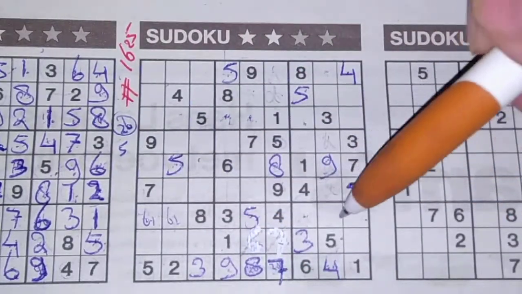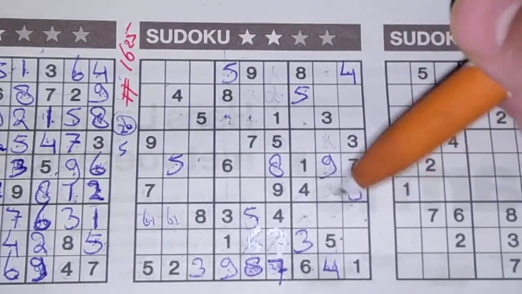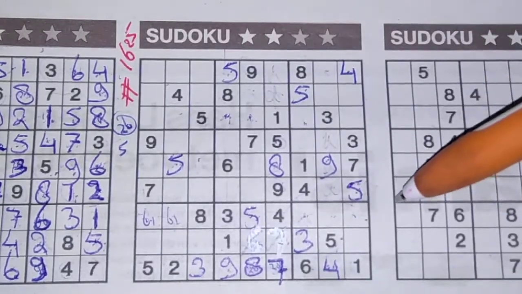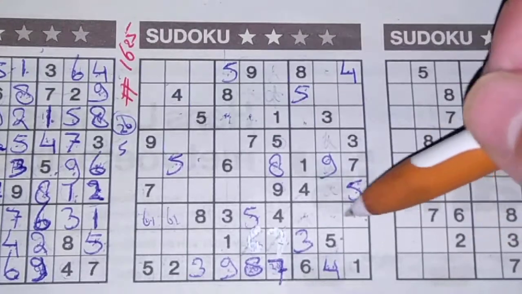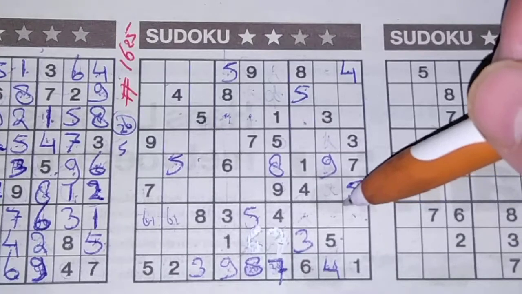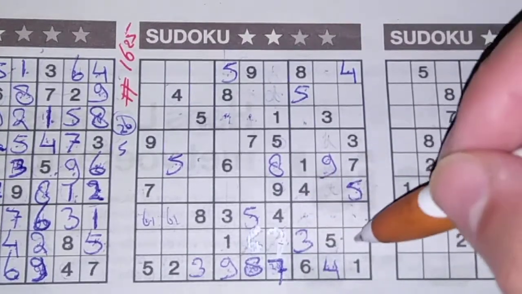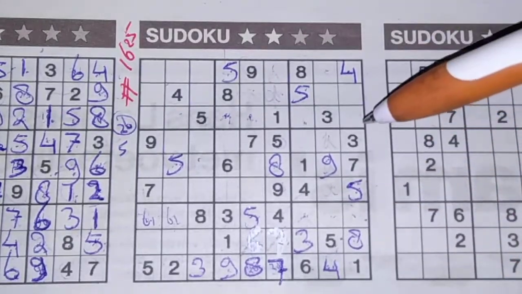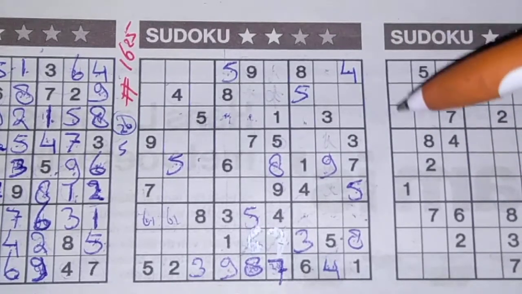That means those 3 boxes are reserved for the 2, the 9, and the 7. 2, 9, 7. I cannot fill this yet. Remember that. That means 1 box left here in this big square for the number 8.